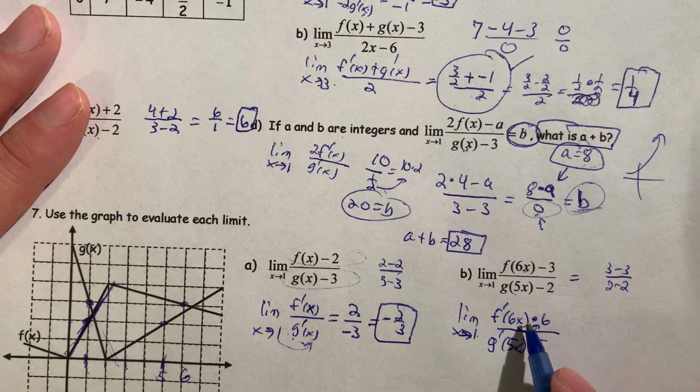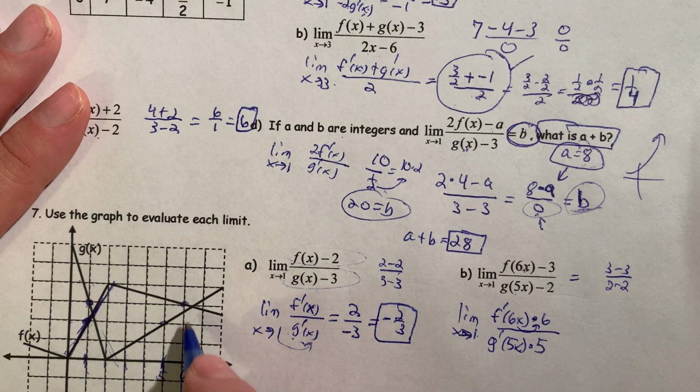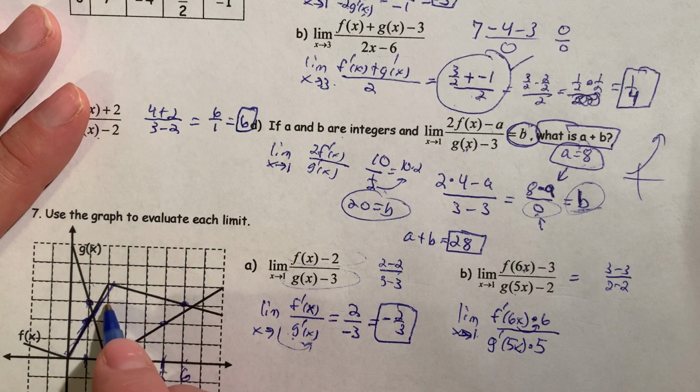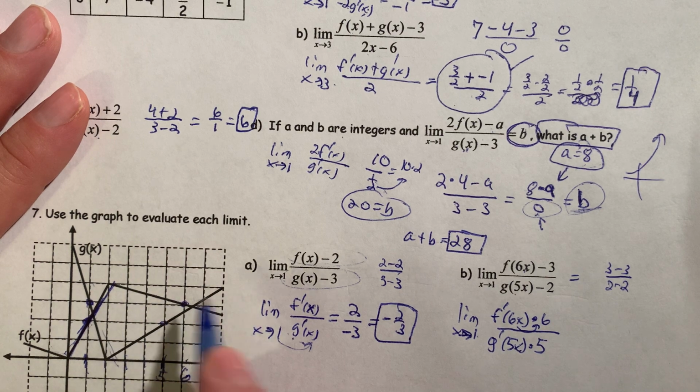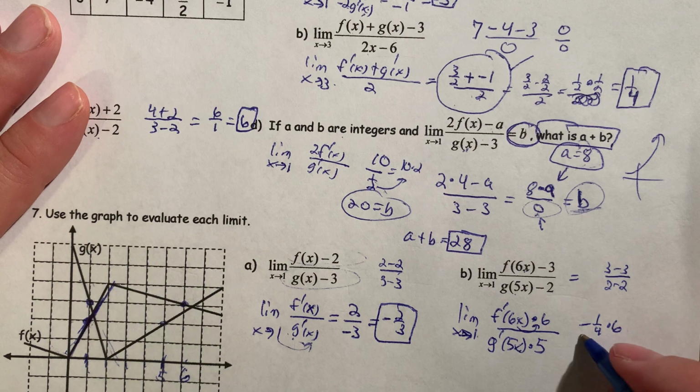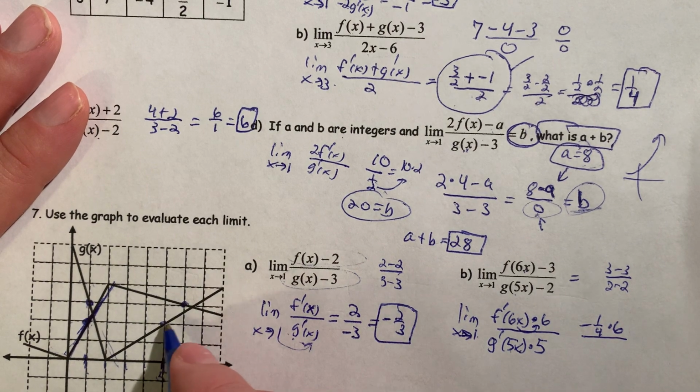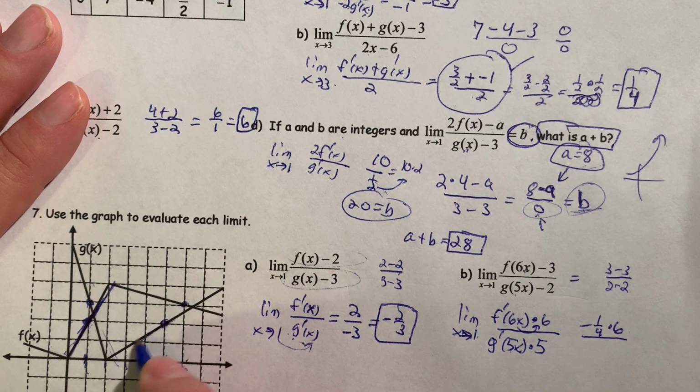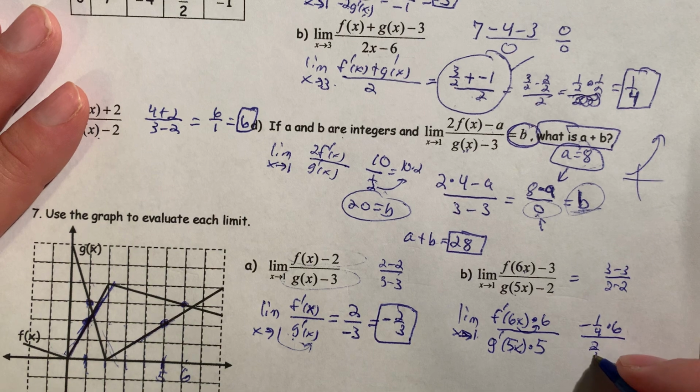The slope at x equals 6 of f of x is, what is the slope here? It's going down by 1 and over by 1, 2, 3, 4. So we get negative 1/4 times 6 divided by the slope of g at 5. The slope here is, it's going up by 2 and over by 1, 2, 3. So 2/3 times 5. Yuck, this is an ugly fraction.